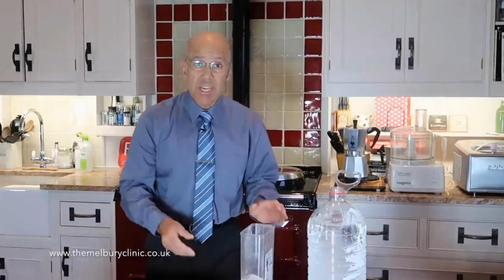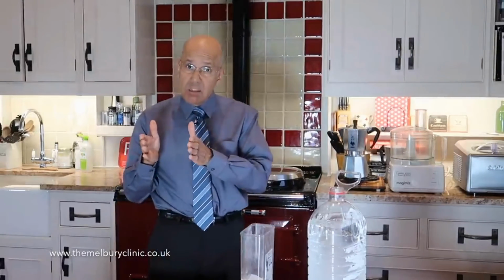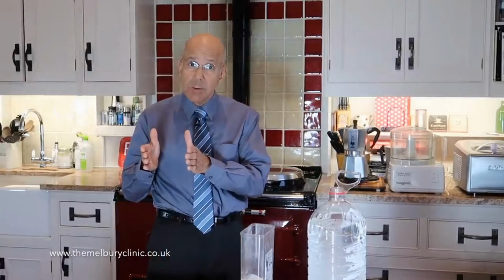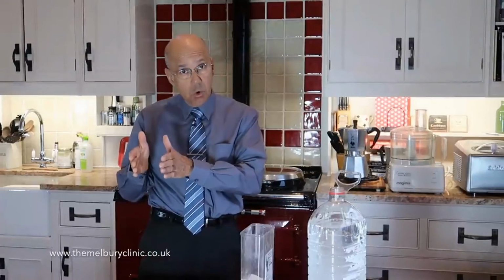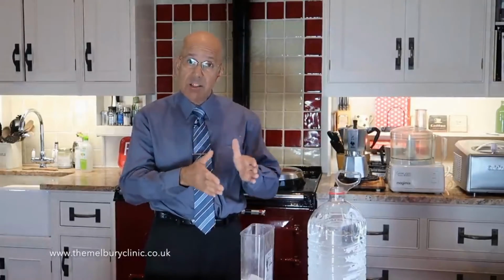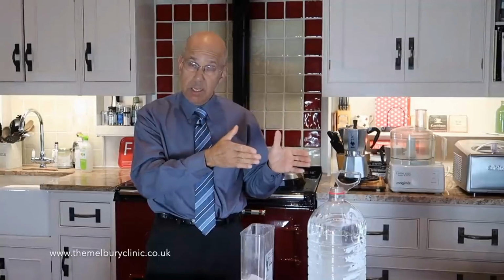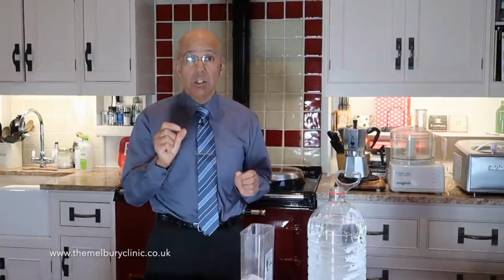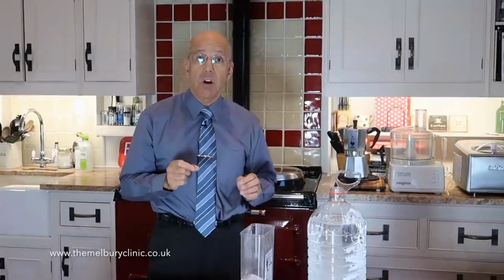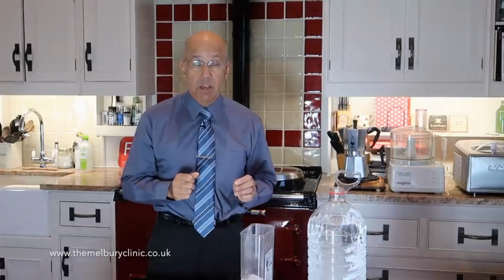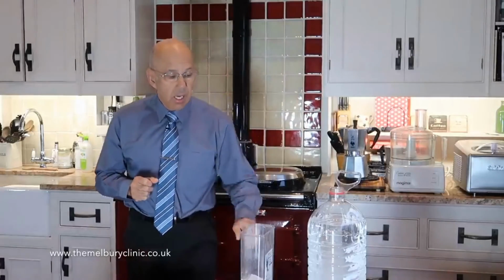So as you can see, the blood glucose level is very tightly controlled, and the difference between a normal blood glucose and that of a diabetic person is only an additional 1 teaspoonful of glucose. Quite surprising, really.